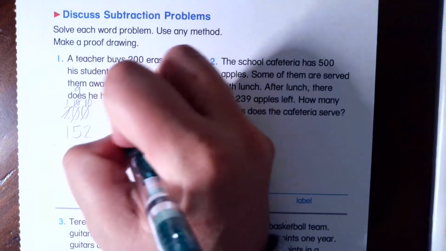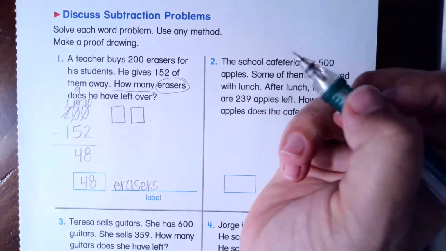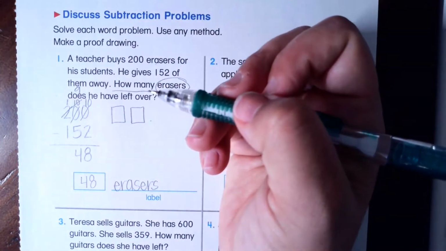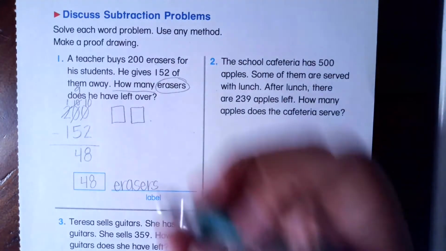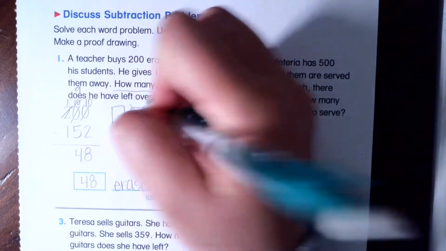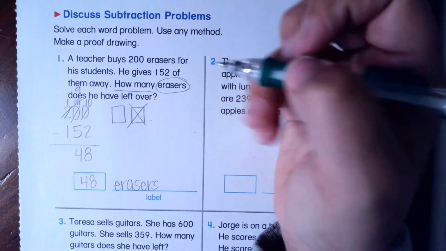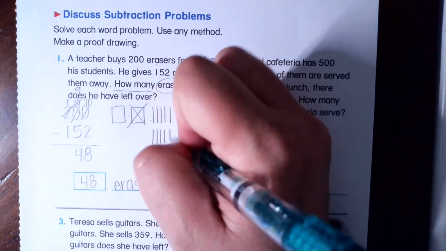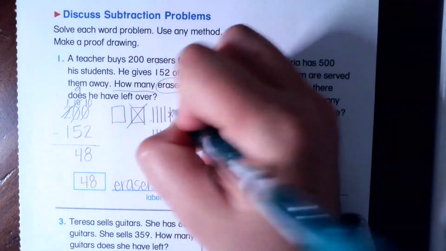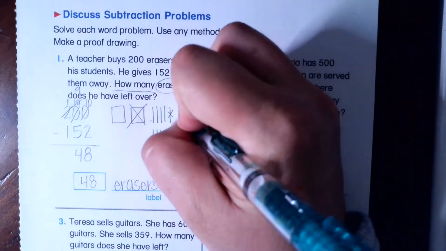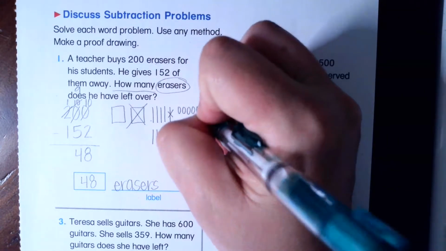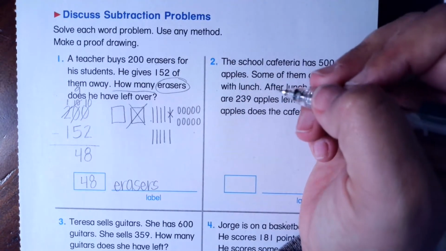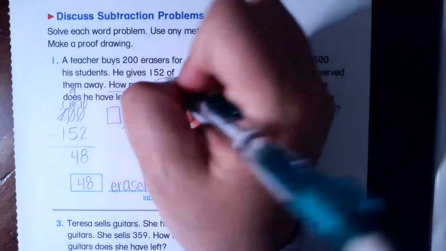So when I have subtraction and I do my proof drawings, I always start with the top number, the biggest number, because that's my total, that's what I'm subtracting from. Remember, I'm going to put an X through that because I'm exchanging that 100 for 10 tens. I'm going to put an X through one of my 10s because I'm exchanging one of my 10s for 10 ones. Now I can start my subtraction.